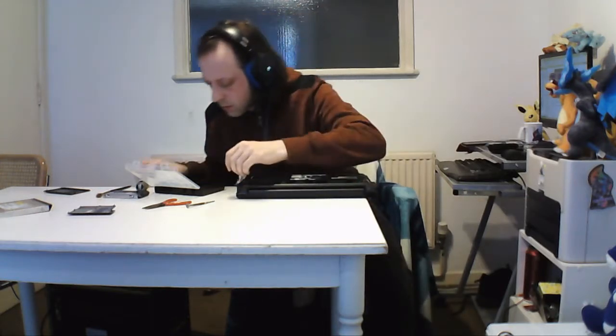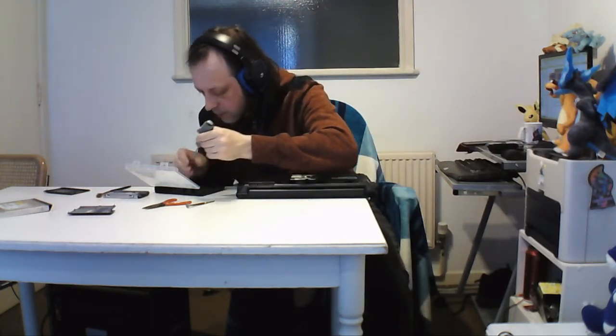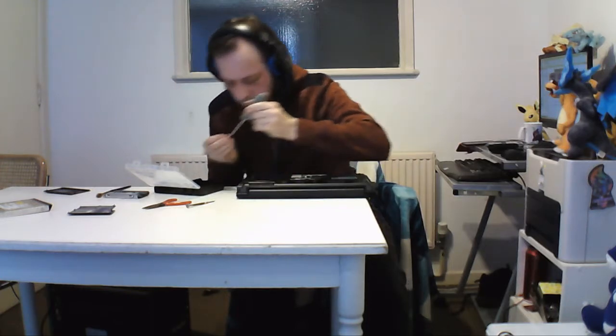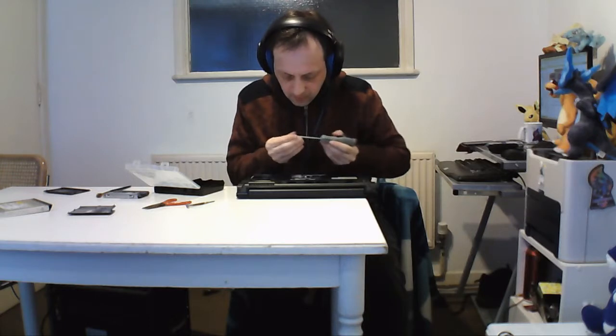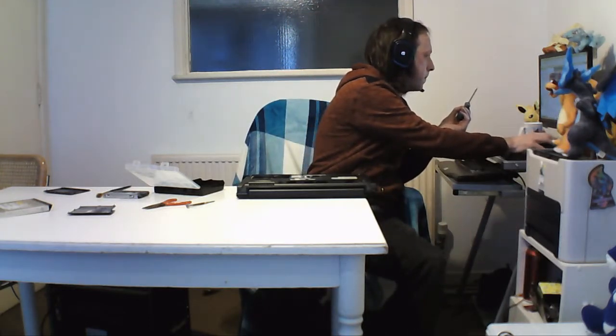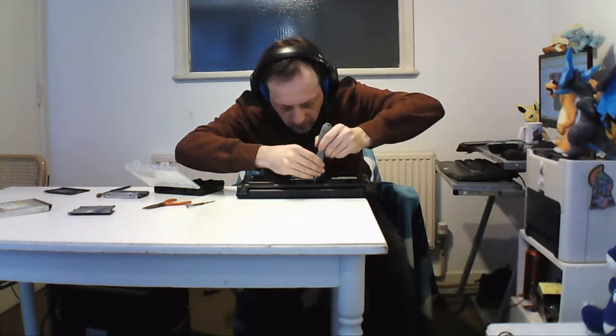This was on. Just need the three screws that came out of it. Another grey one. Another little silver one here.